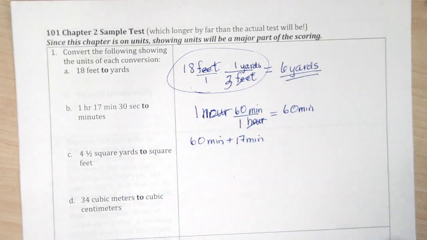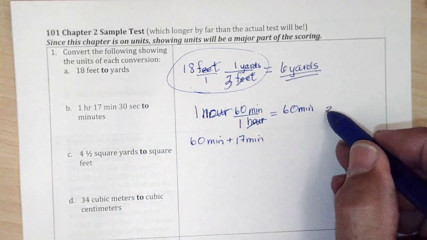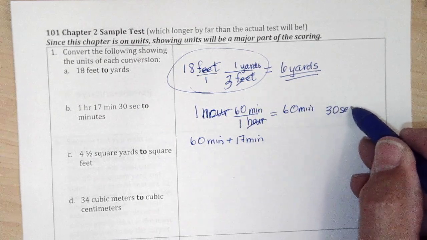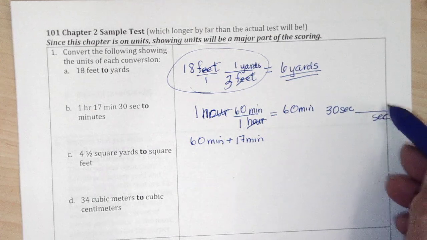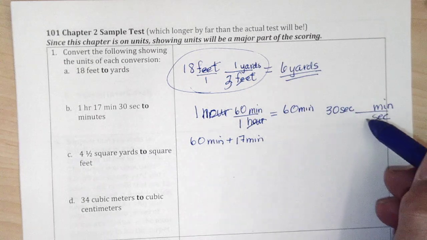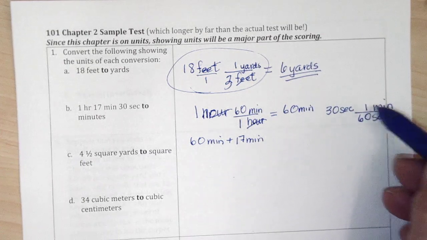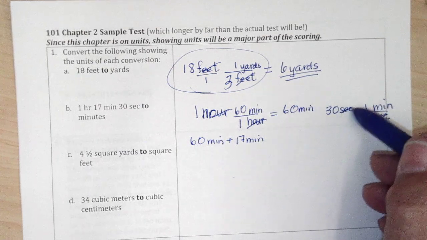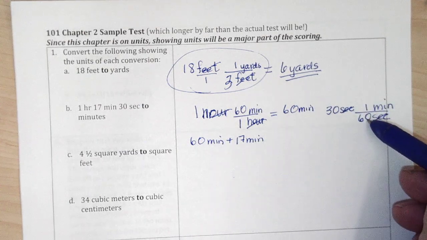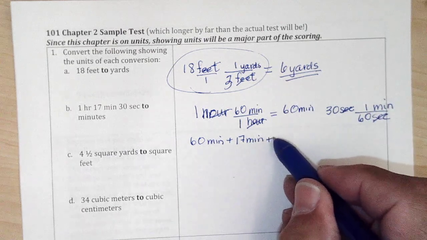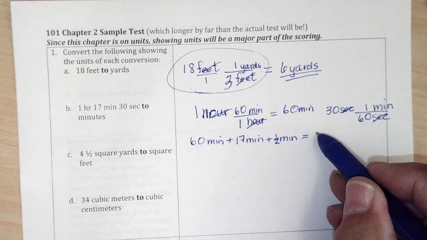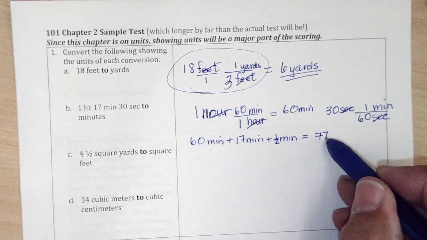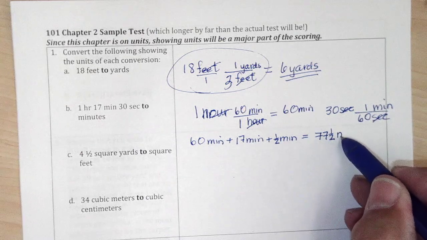And then I got 30 seconds, so I got to convert it. 30 seconds. And I want the seconds to cancel, and I come up with minutes. And let's see, it's 60 seconds make 1 minute. So the seconds cancel, and I end up with 30 sixtieths, or 1/2. So I get 77 and 1/2 minutes.